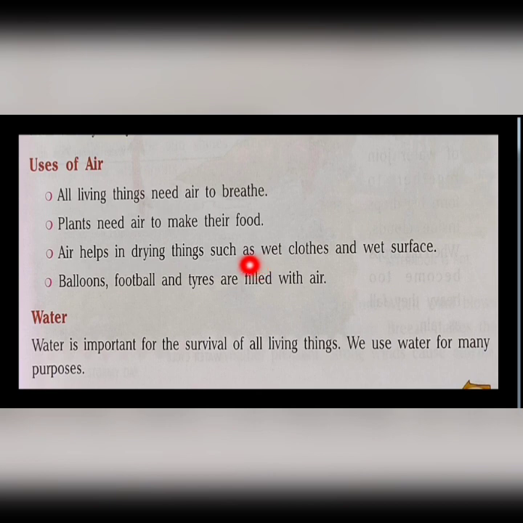When air moves, it takes the water from the wet clothes or wet surface in the form of water vapor. Then balloons, footballs and tires are filled with air. So these are the uses of air.